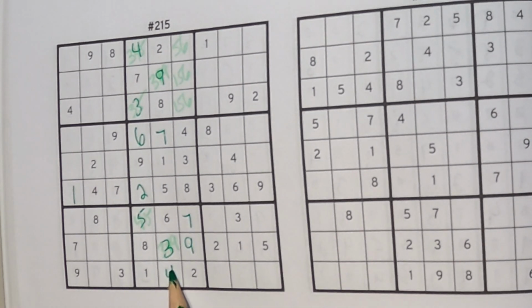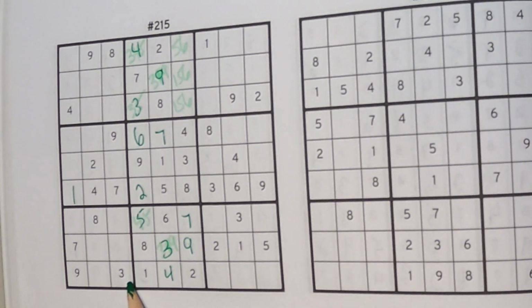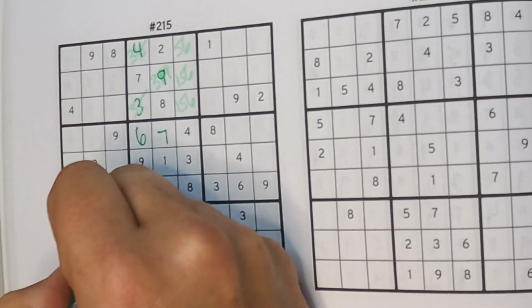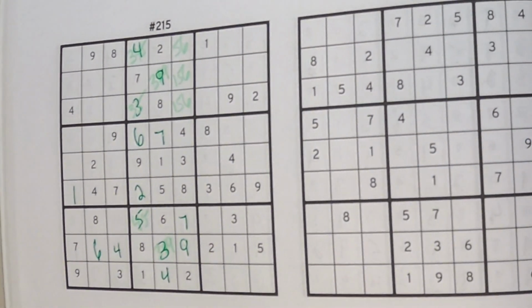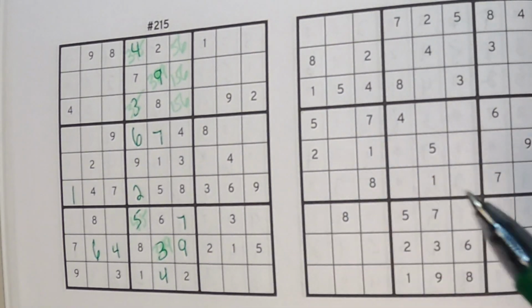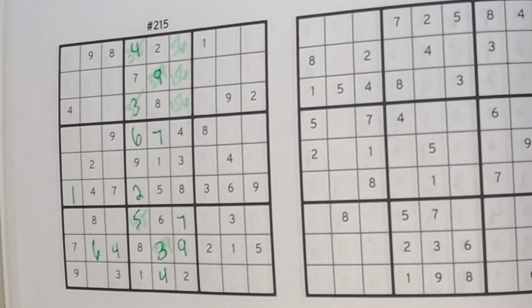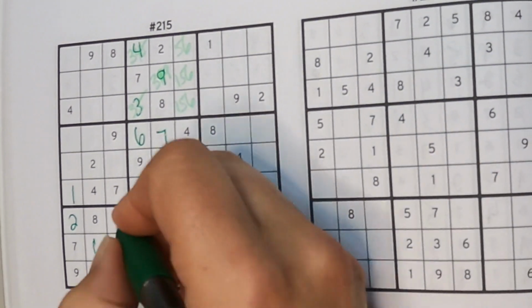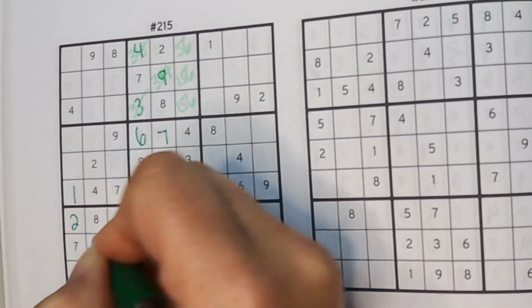We look at this row, we're missing 4 and 6. We've got a 4 here, so 6, 4. For this box now, we're missing 1, 2, and 5. We've got a 1 here and a 5 here, so this is our 2. That 5 makes this our 1, 5.